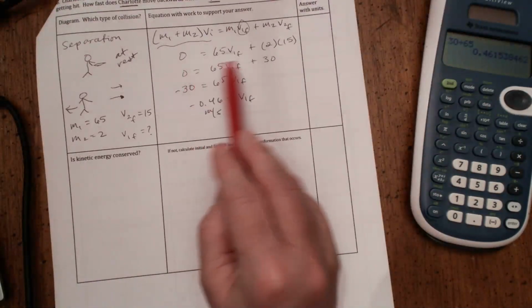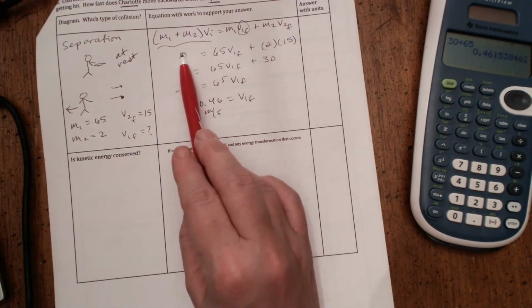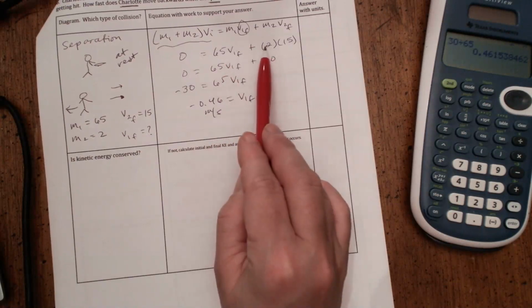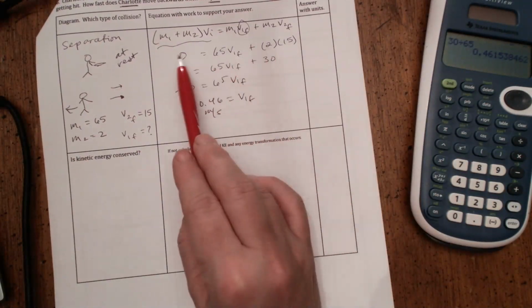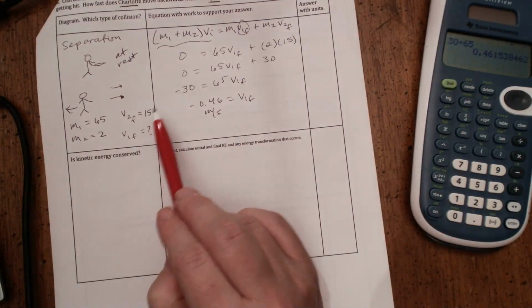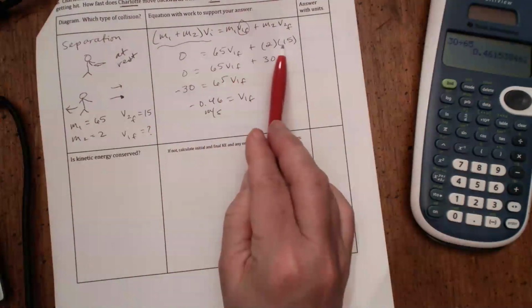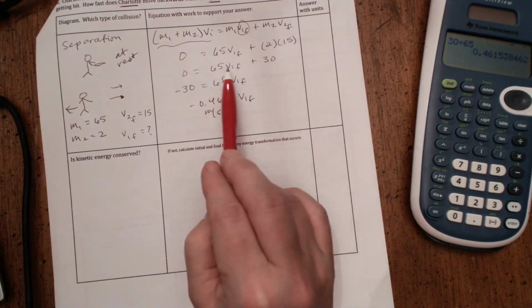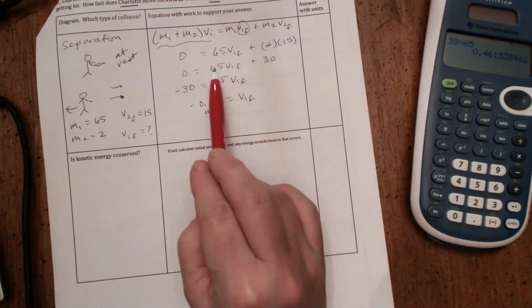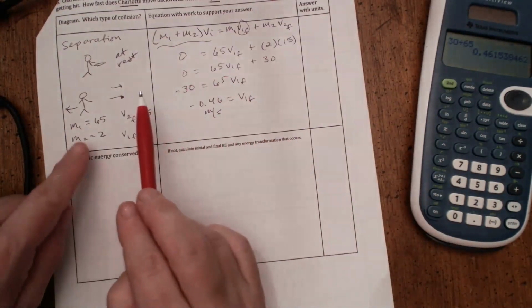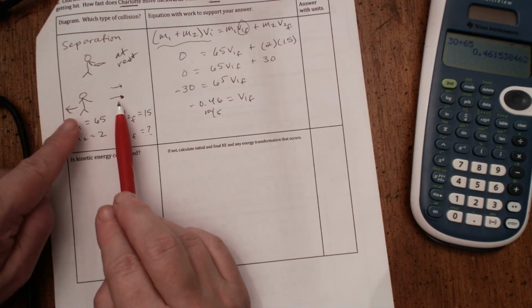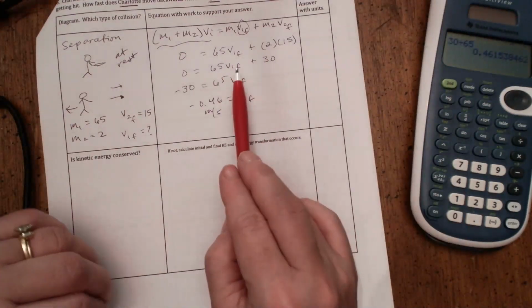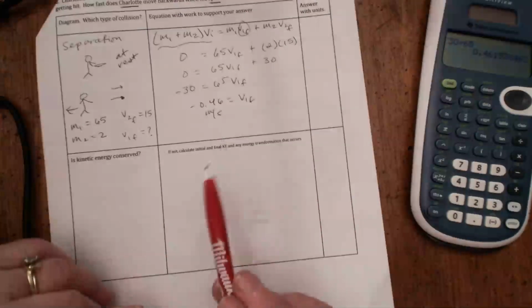So with separation like this, where you start off at rest, you're going to end up with two momentum values that are going to have to offset each other because you've got to get back to 0. So we've got our spear here, and then we've got Charlotte. They're moving in opposite directions. And so their combined mass velocities each are going to offset each other to get us back to a momentum of 0.